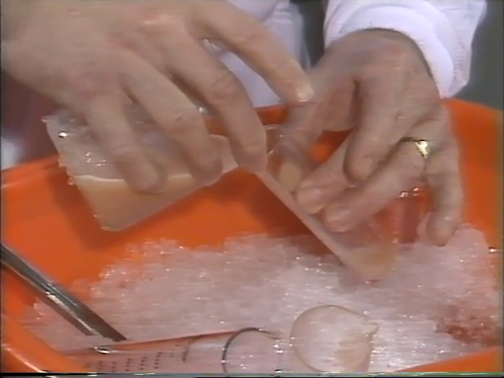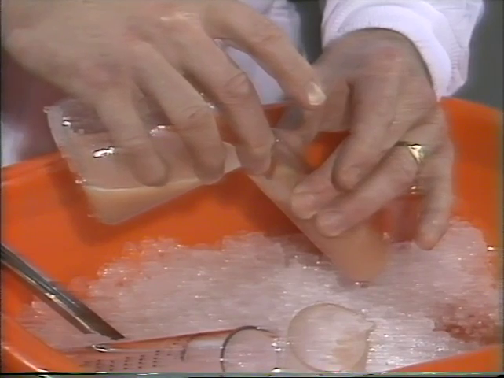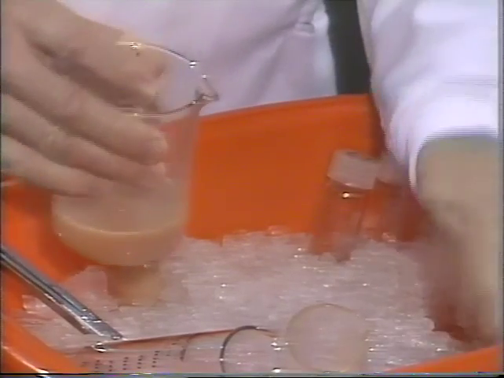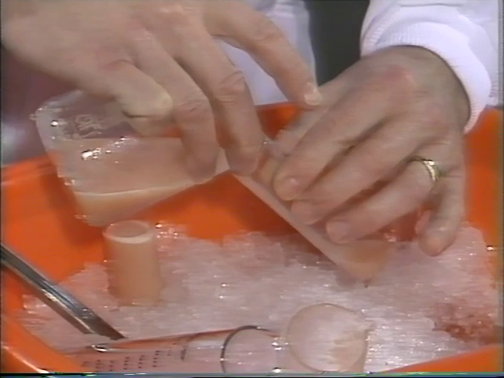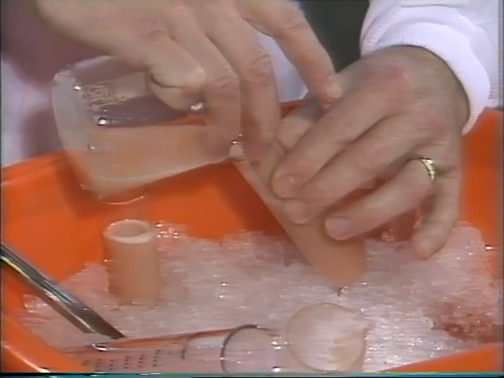The solution also contains a large concentration of a metabolically inert substance, in this case sucrose. This is so that the solution will exert an osmotic pressure roughly equal to that inside the mitochondria, and so prevent the organelles from bursting as they are released from the cell.